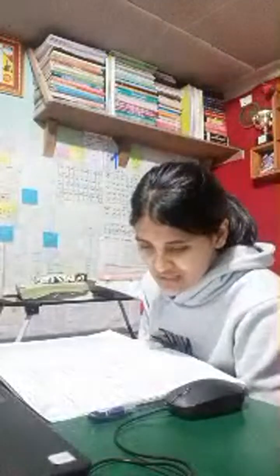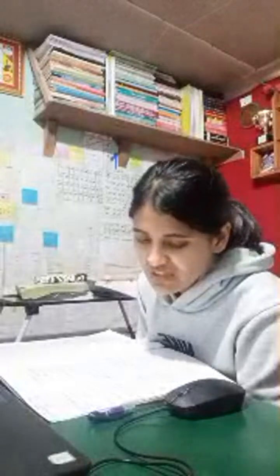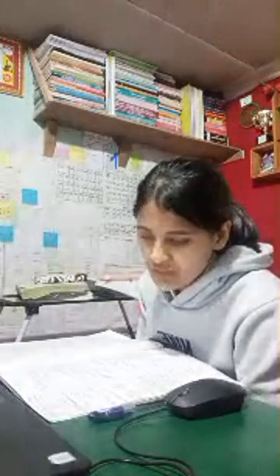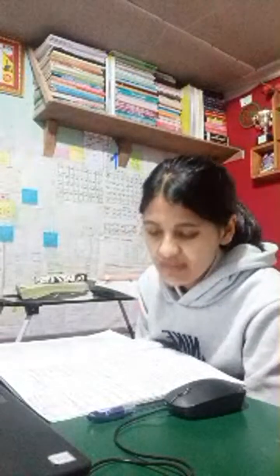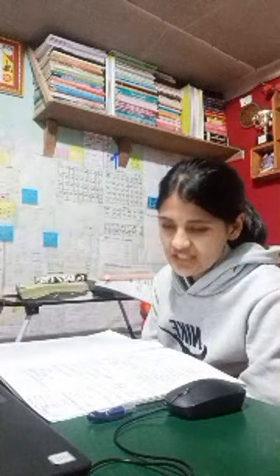Cell mediated immunity, CMI, is produced by T lymphocytes, which kill the infected cells. T helper cells help B lymphocytes to produce antibodies. Memory T cells provide the secondary response.